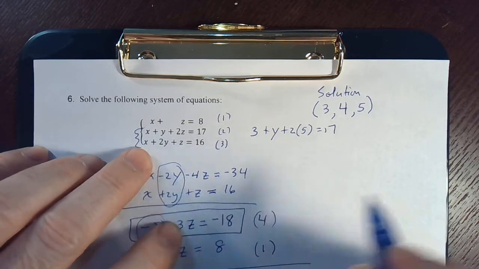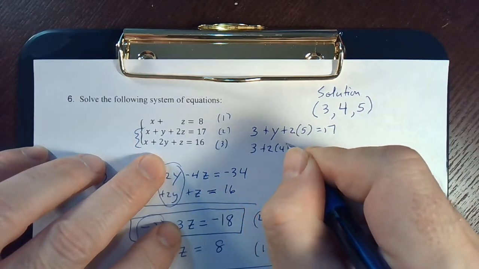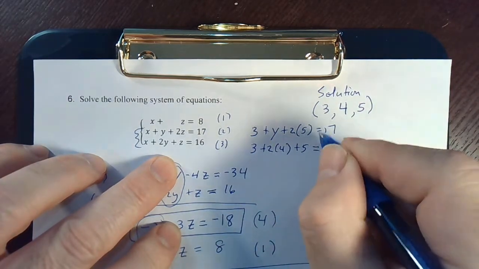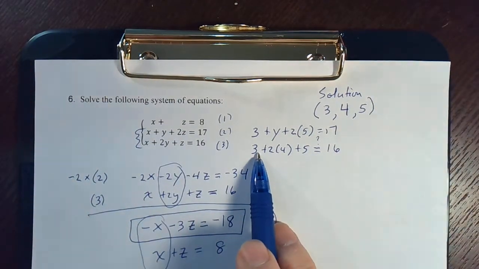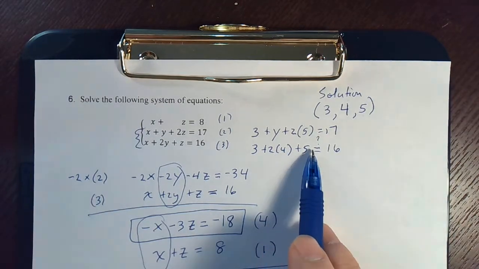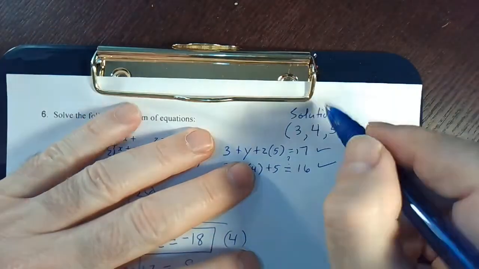All right, so x, 3 plus 2 times 4 plus 5 equals 16. And I'm putting a question mark there to see. 3 and 8 is 11 plus 5 is 16. Both of those worked, so we have the solution.